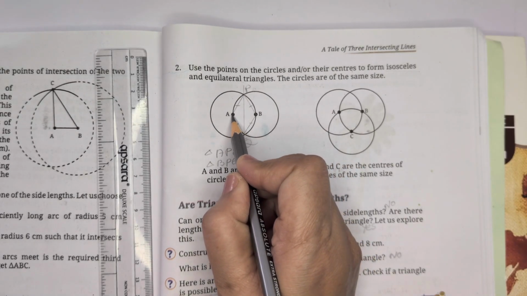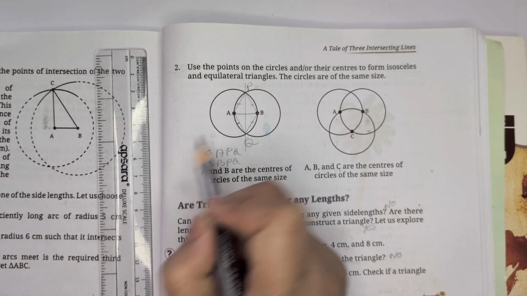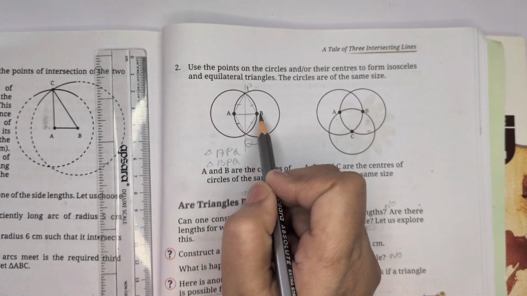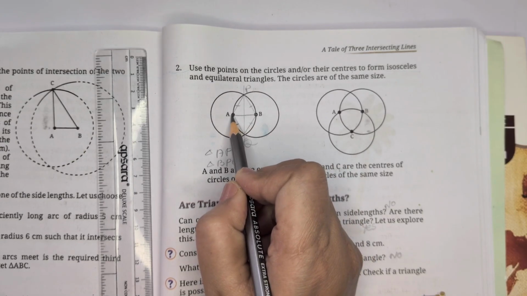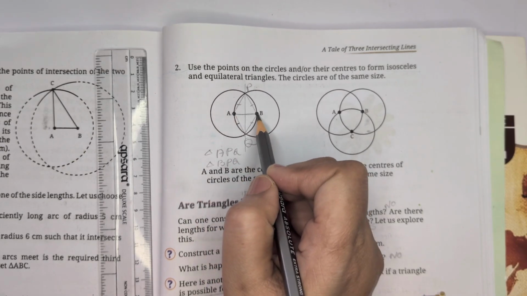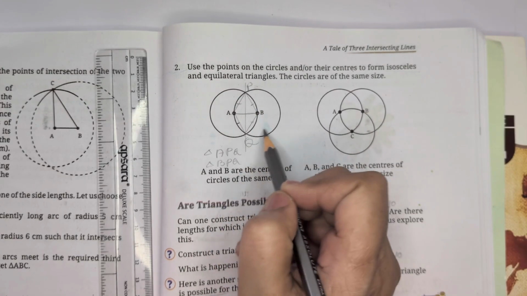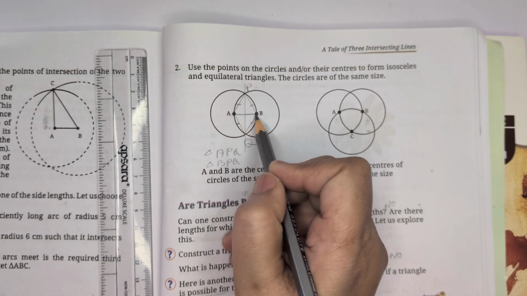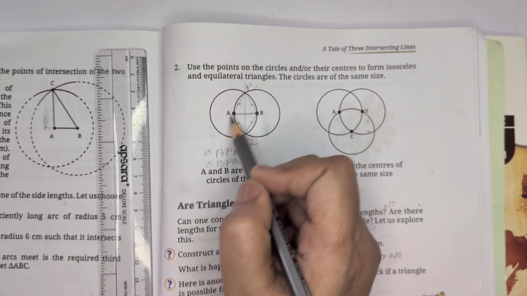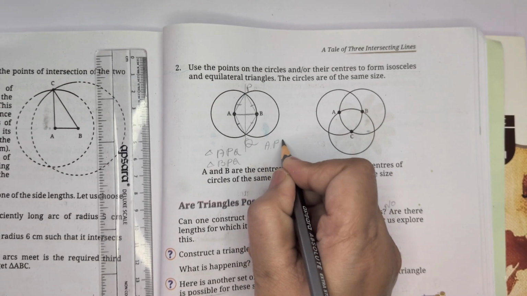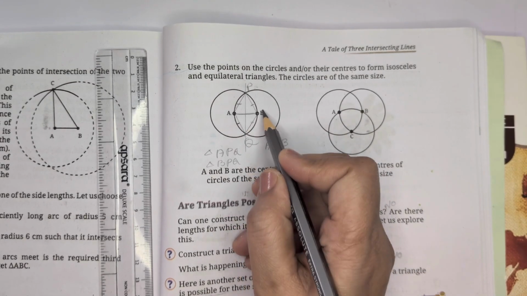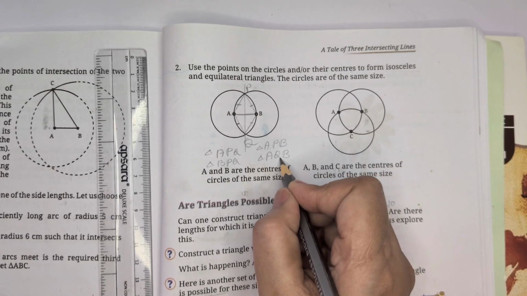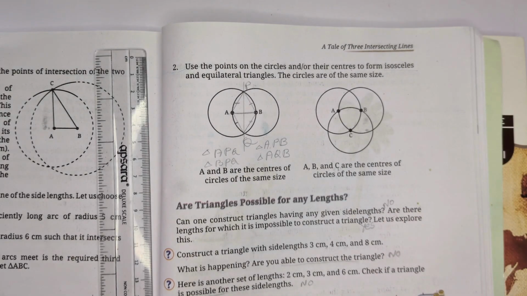Then to make an equilateral triangle, join the centers A and B. From A to B, this is the radius of the first circle or the second circle, both are the same. AP is the radius of the first circle, BP is the radius of the second circle, but both circles have the same radius. So AP is equal to BP and that is equal to AB. This is an equilateral triangle. APB is an equilateral triangle, and the same way below, AQB is an equilateral triangle. These two are equilateral triangles, and these two are isosceles triangles.